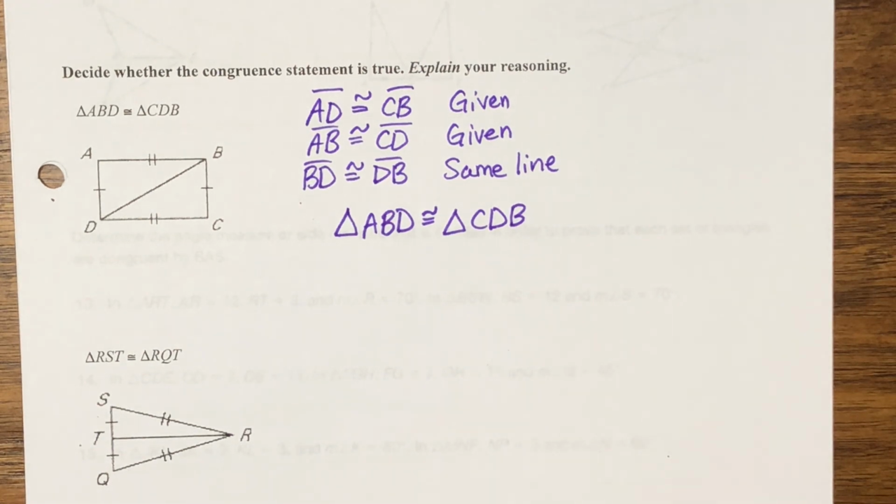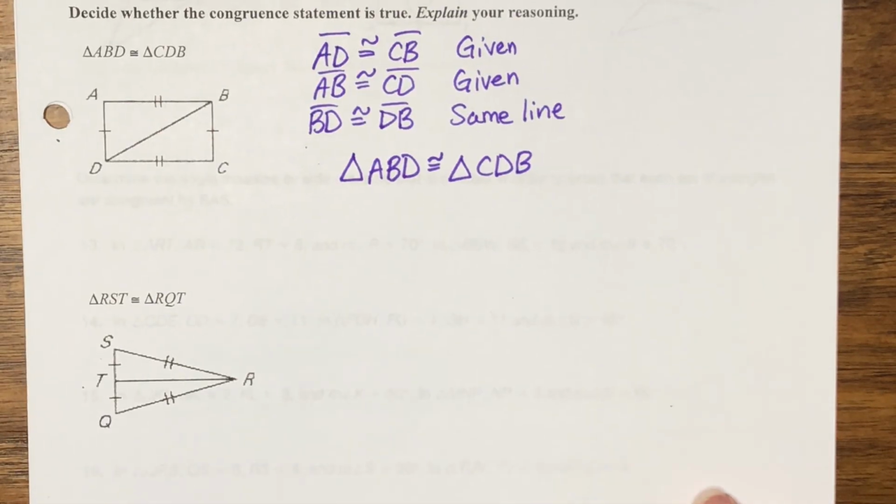Why don't you go ahead and take a look at the next one and decide whether or not that congruent statement is true. Write down your reasoning, just like I did above. Go ahead and pause the video while you do it, and then when you're ready to go on, start your video again.